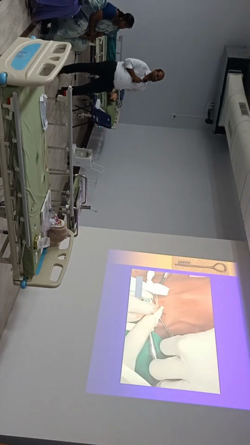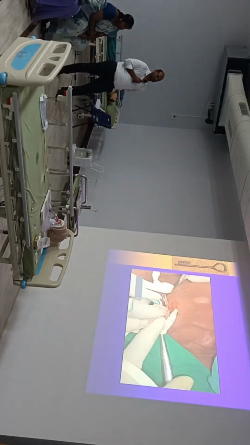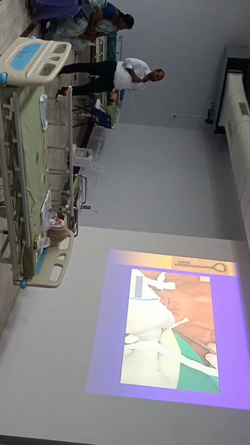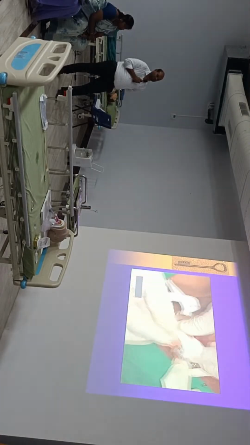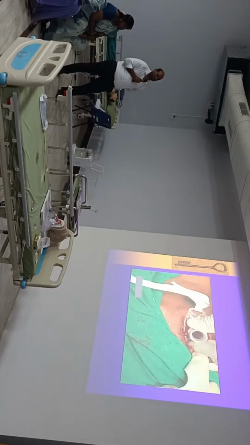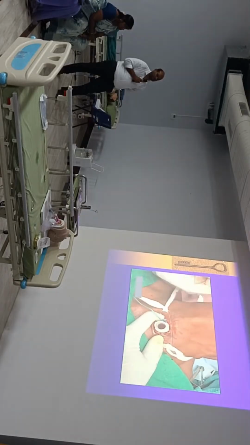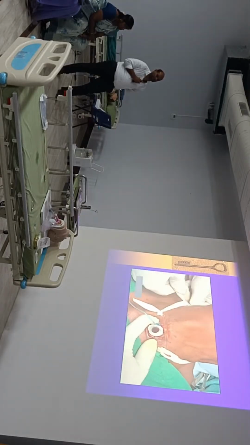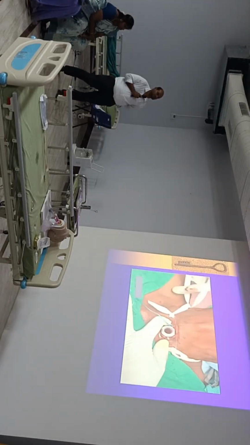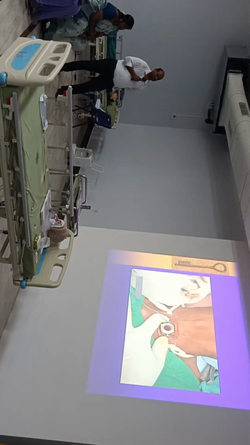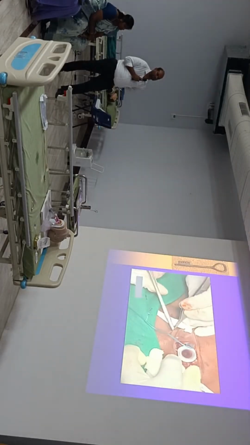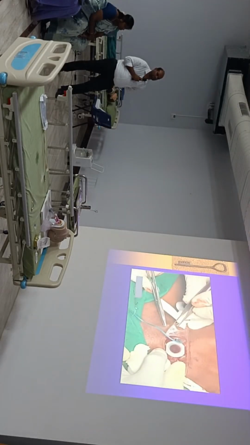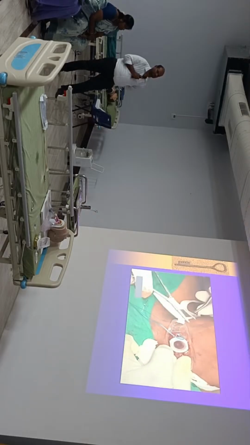We take the tracheostomy tube, remove all the retractors which supported it, and try the tube. This is a confirmation that the tracheostomy tube is inside the trachea. Make sure it is tightly tied. This is a case of emergency tracheostomy, so we have to be very fast or else we will lose the patient.